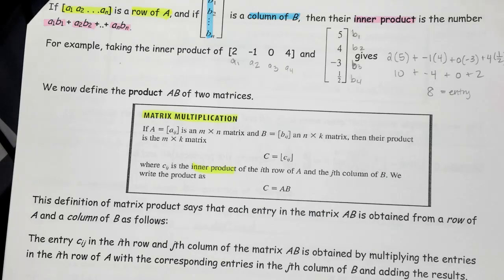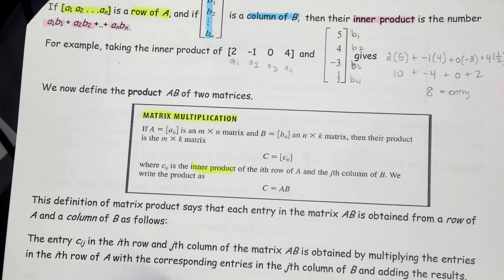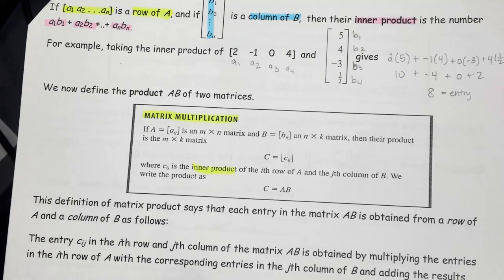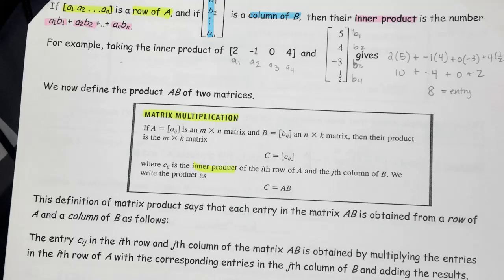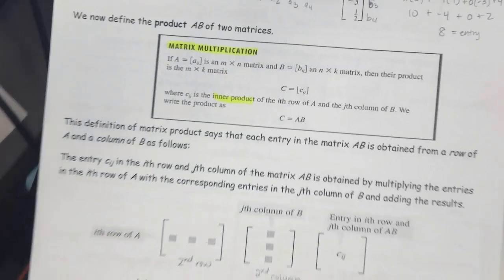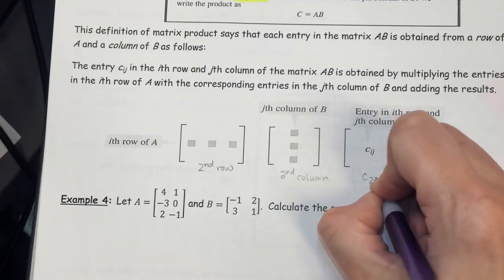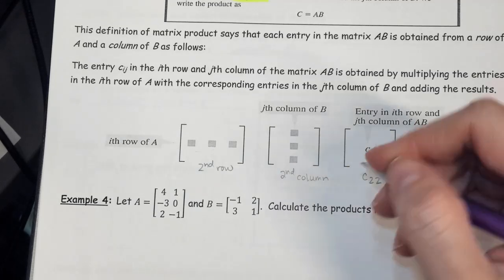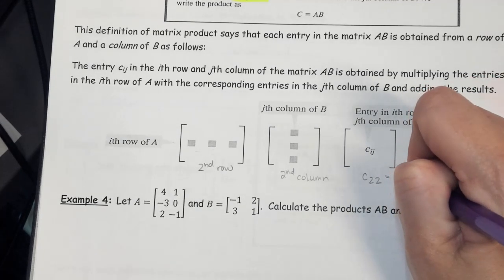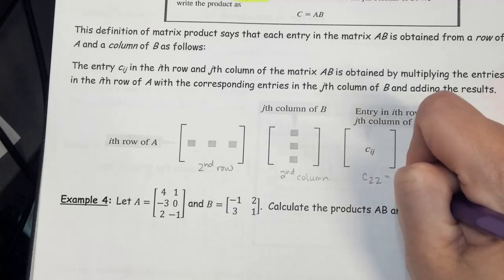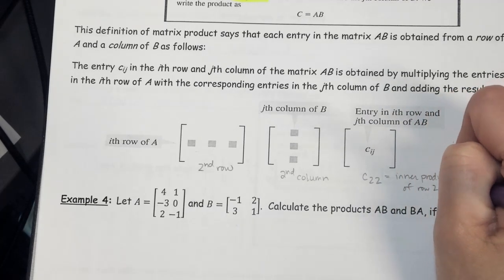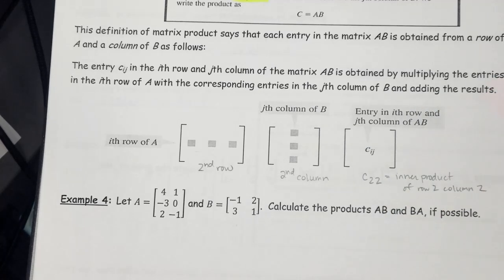So it says that each entry in this matrix is obtained from a row of A and a column of B. So if this is the second row, we're going to multiply it by the second column and then find the sum of those. Okay, so if you did the second row in the second column, we would call this entry C22. So that's the inner product of row 2, column 2. So that's what it means.